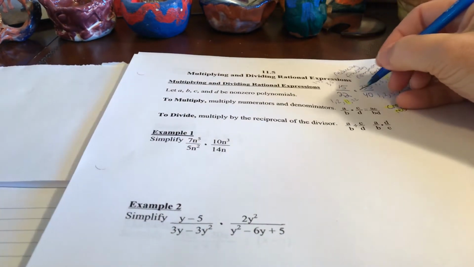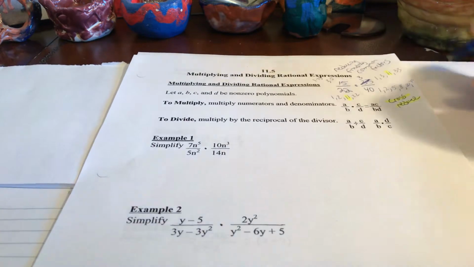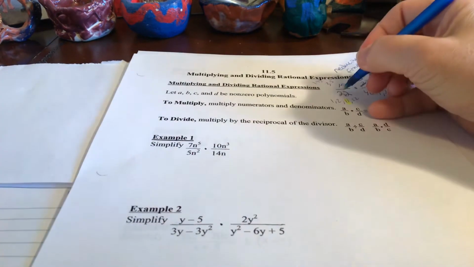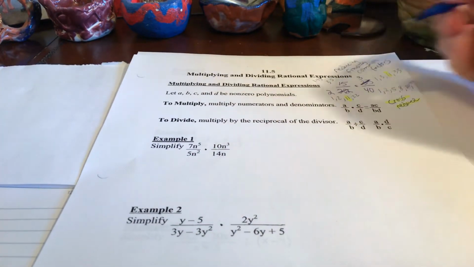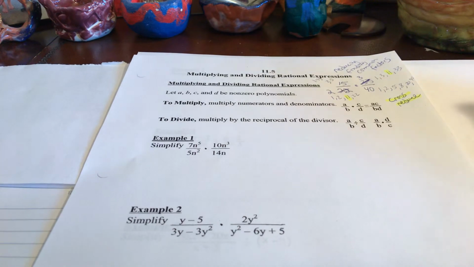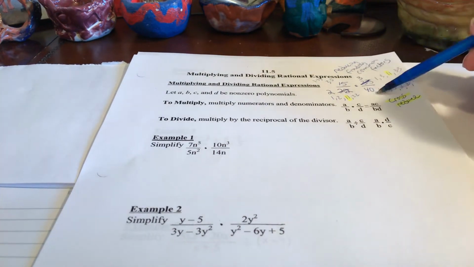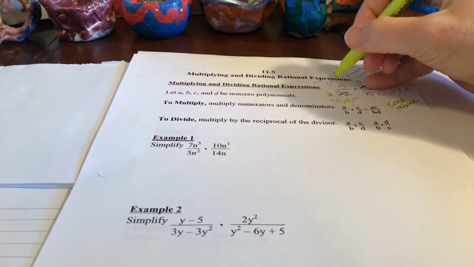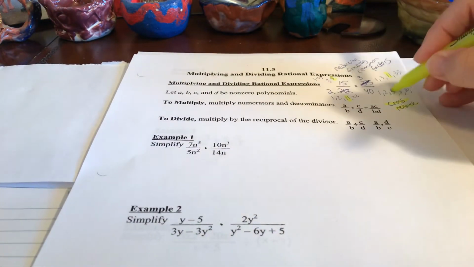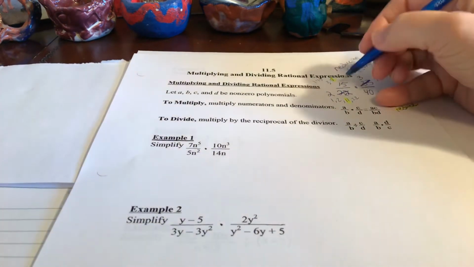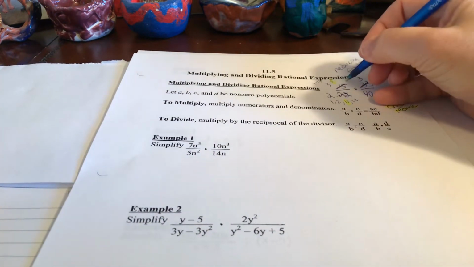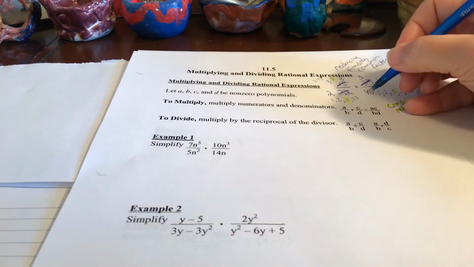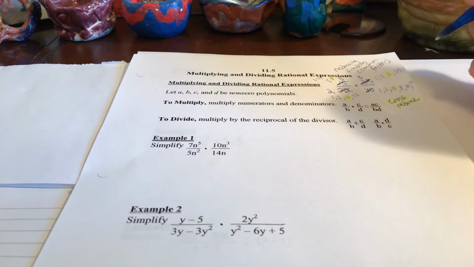If I divide 33 by 11, I get 3. If I divide 22 by 11, I get 2. For 15 and 40, the greatest common factor is 5, so you can reduce these both by 5. If I divide 15 by 5, I get 3. If I divide 40 by 5, I get 8.